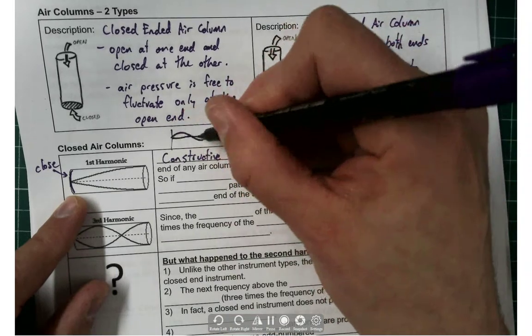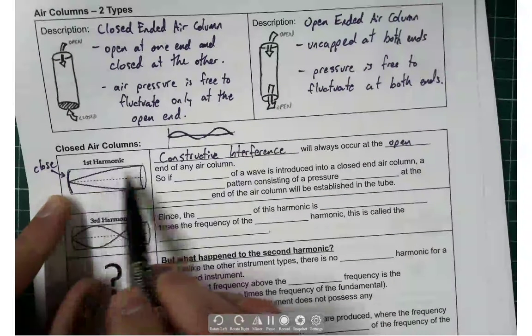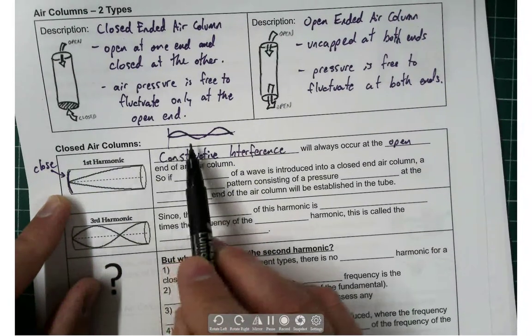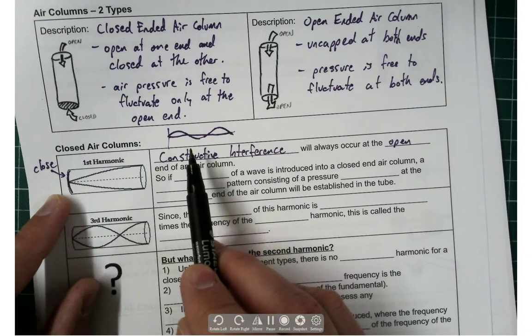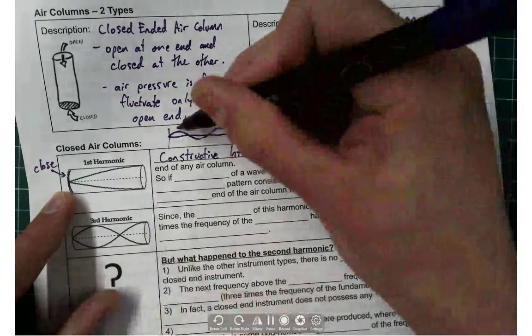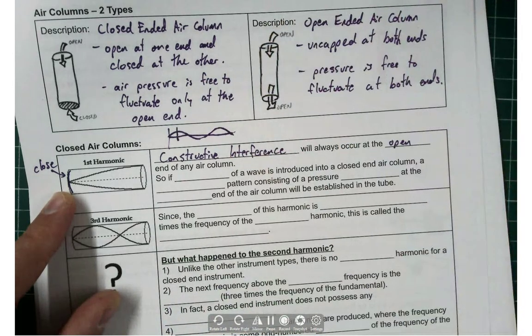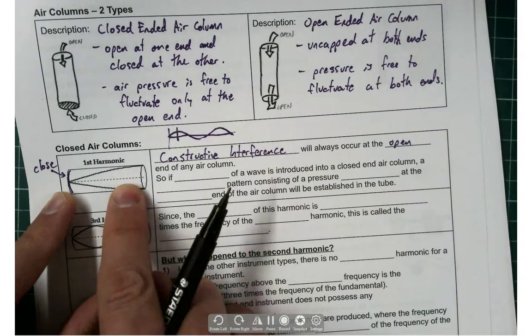Here's my principal axis. If I have this, it starts from 0 and it goes up to a peak. What fraction of a wave have I drawn? Options are whole, half, or quarter. What is it? Not a half. It's a quarter. Look, I only went this far. You see that that's just a quarter from 0 up to a peak? This is a quarter of a wave.